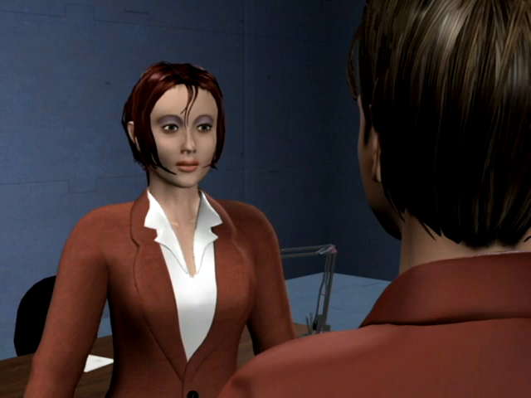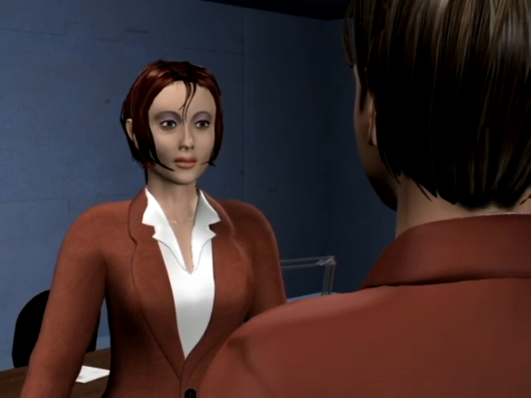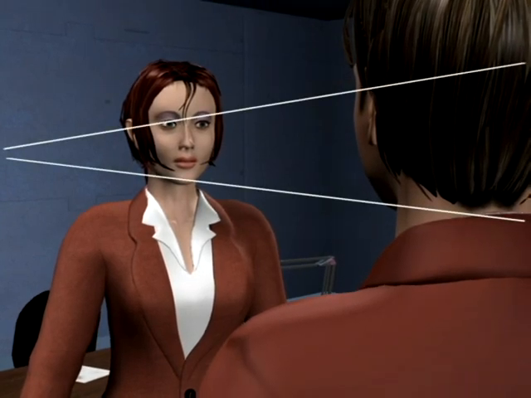Finally, it can be effective to adjust for the perspective lines that go from eye to eye and chin to chin. If we nudge a little lower, the perspective leads more elegantly from face to face.